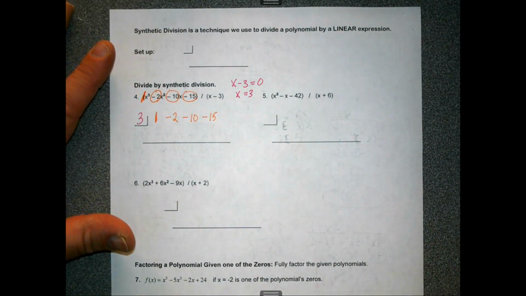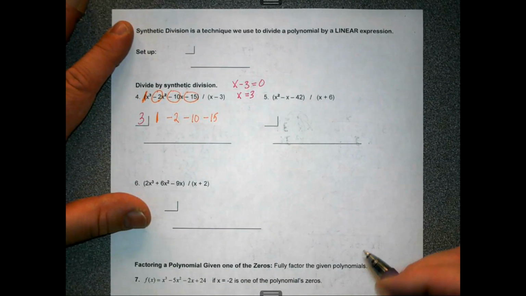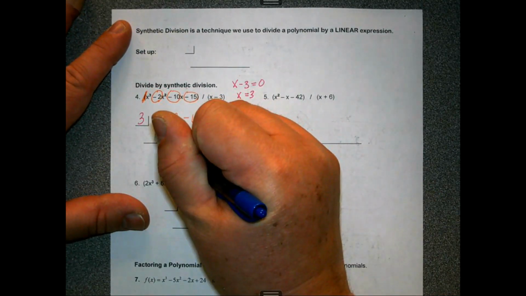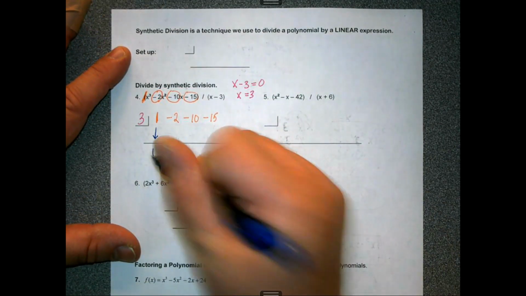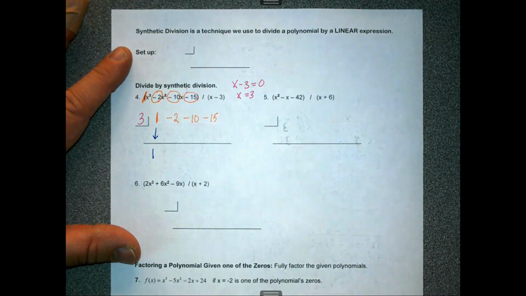Okay, going to bring down my first number, which is 1. I take 1.